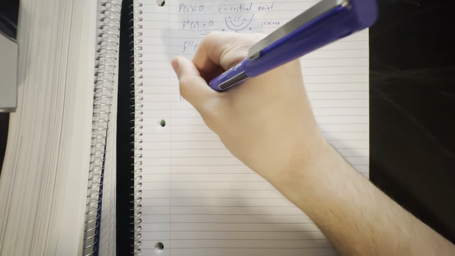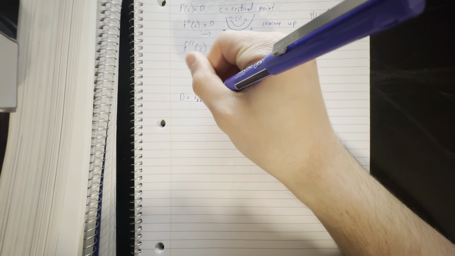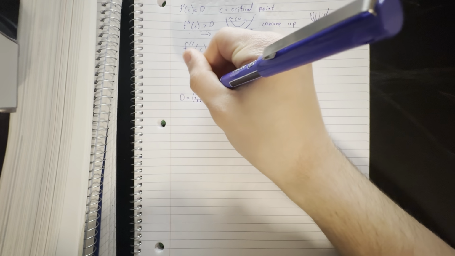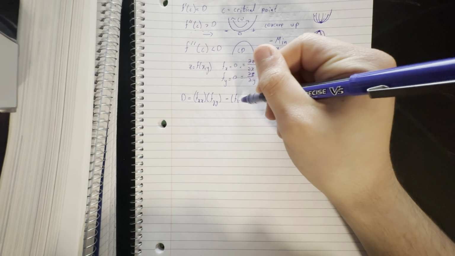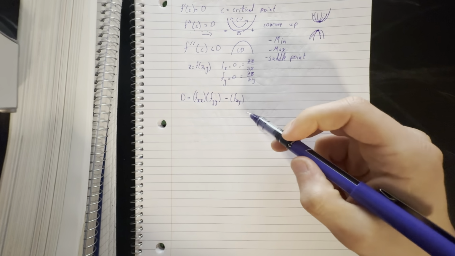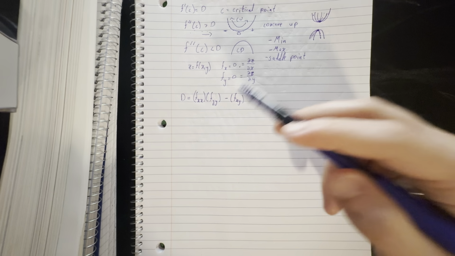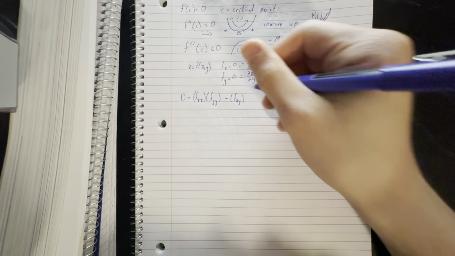This is what it is. D equals the second derivative with respect to x times the second derivative with respect to y, minus fxy, so the partial derivative with respect to x, and then take the derivative of that with respect to y, and then you square it.